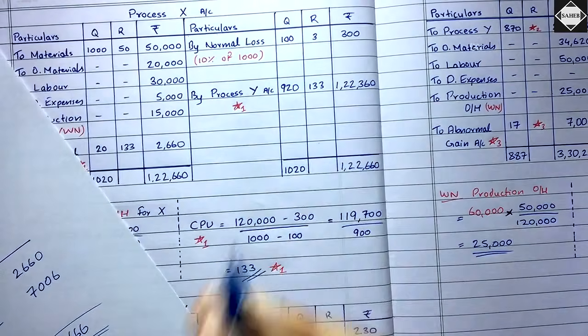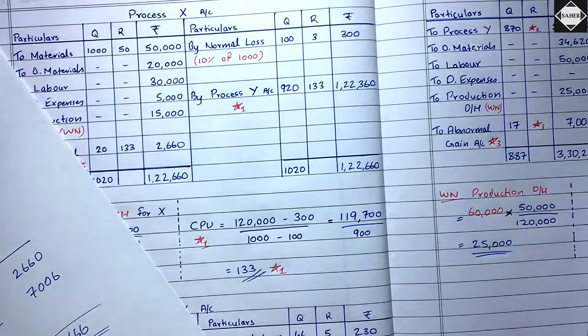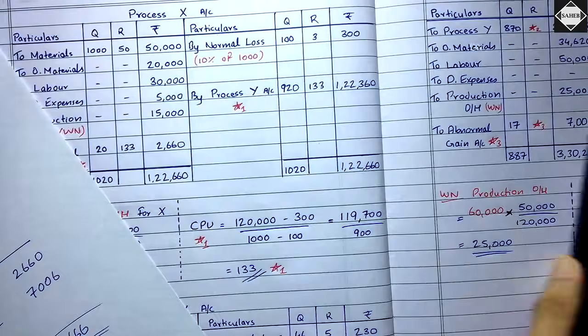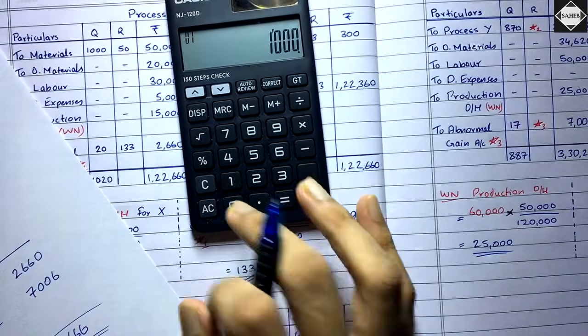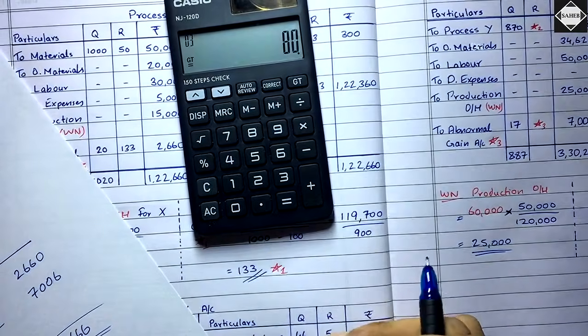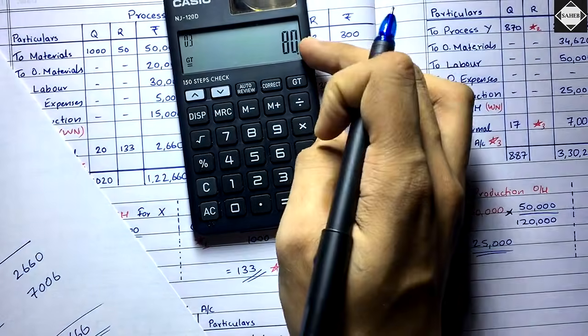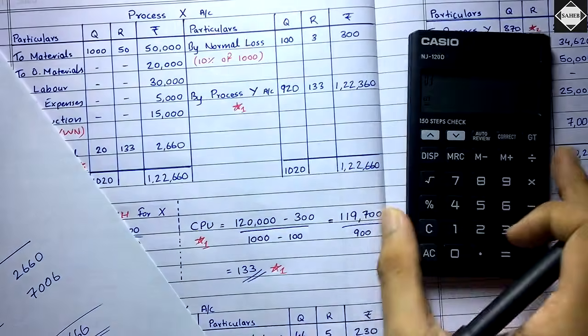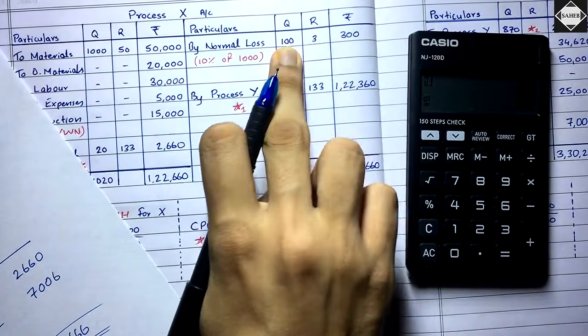Actually how much have you lost? Think properly. 1000 you had put in, 920 has come out. So 1000 minus 920, the remaining loss is 80, and only that you can sell as scrap. So our actual loss is not 100, it is only 80.